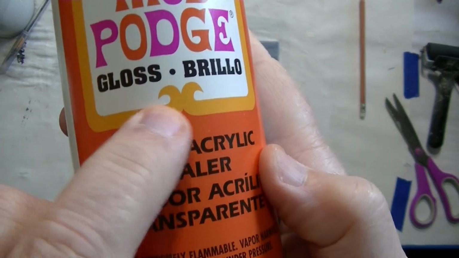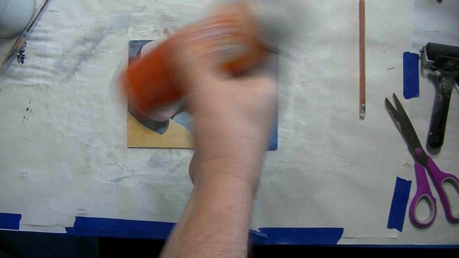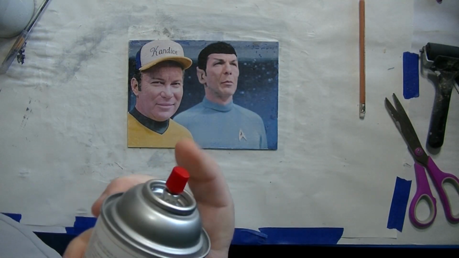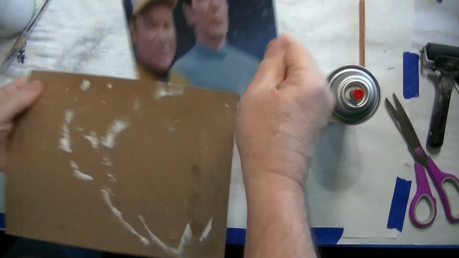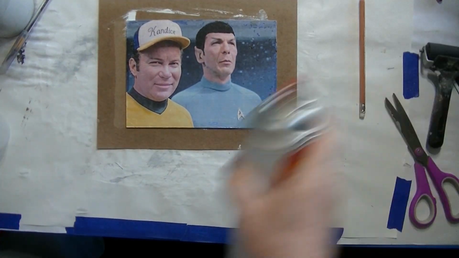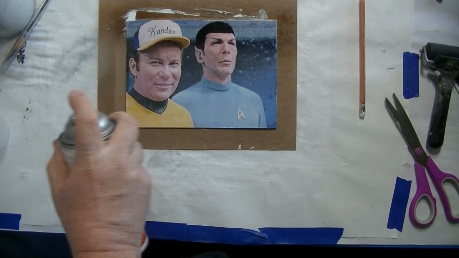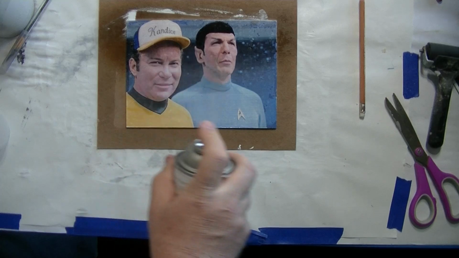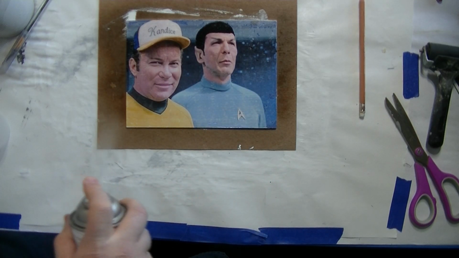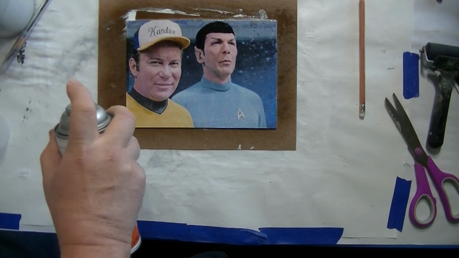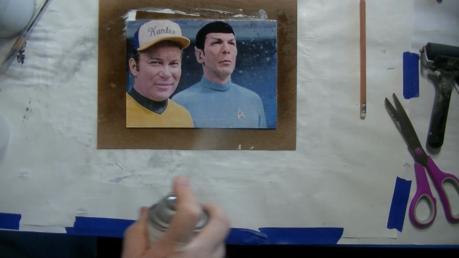A varnish, doesn't matter. Just something that you usually would protect your wood with. I'm going to protect this image with it. I'm using the Podge brand here, but I often use Krylon as well. We're going to go ahead, I'm going to protect my surface, and let's go to spraying and watch how it just makes this thing look really nice and shiny and glossy.